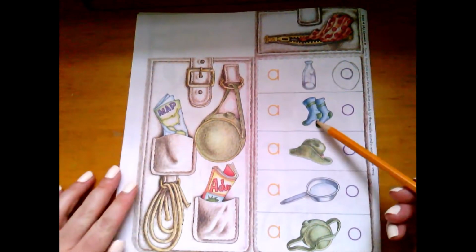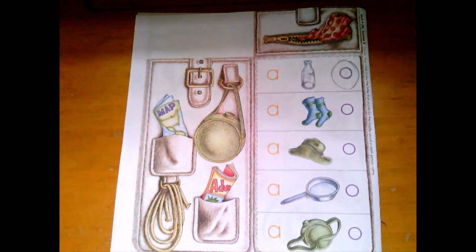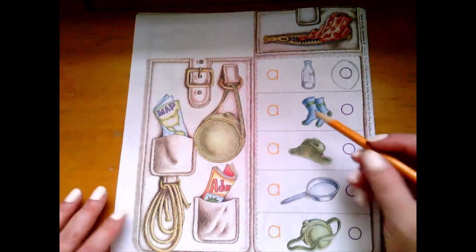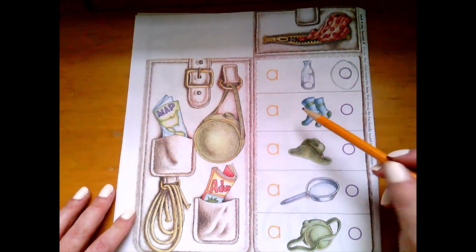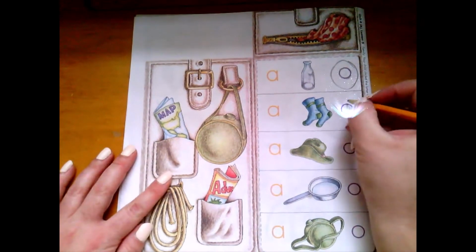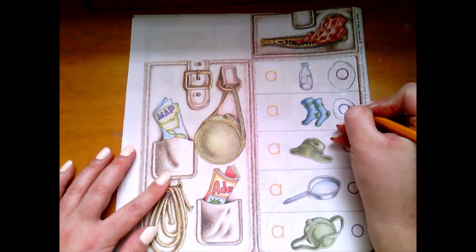Say socks. What do you hear in the middle of socks? Let's chop that. Hey, I hear one of these letters. Which one do you hear? That's the letter O again. So let's circle the letter O and trace the letter O.